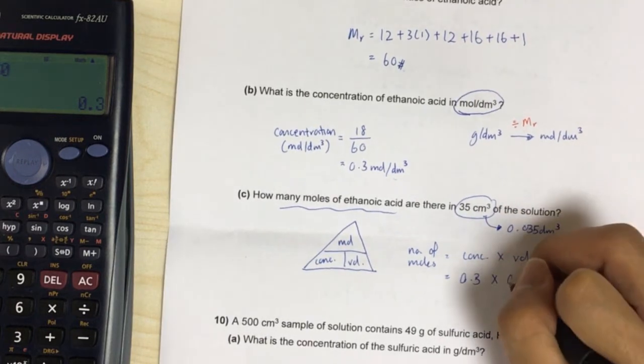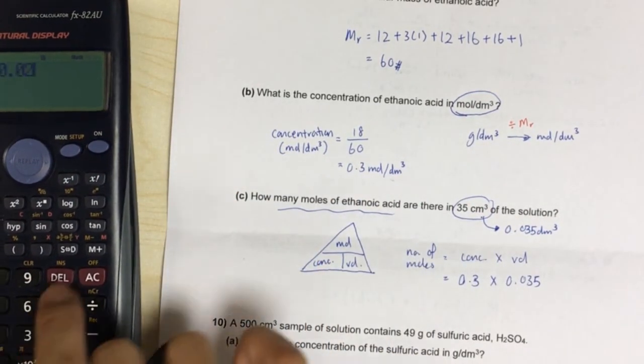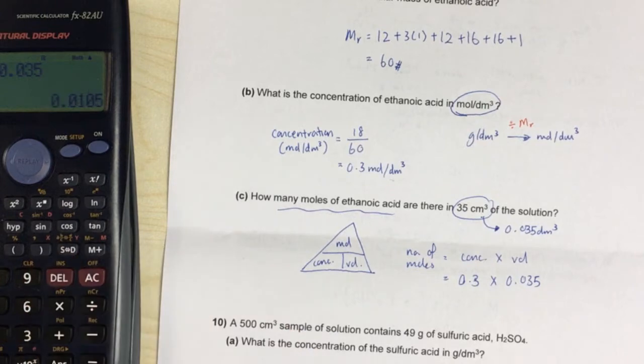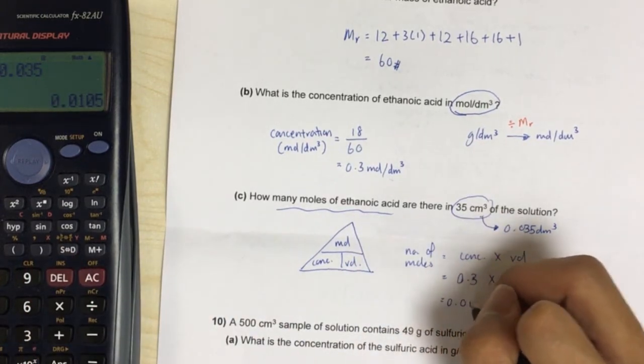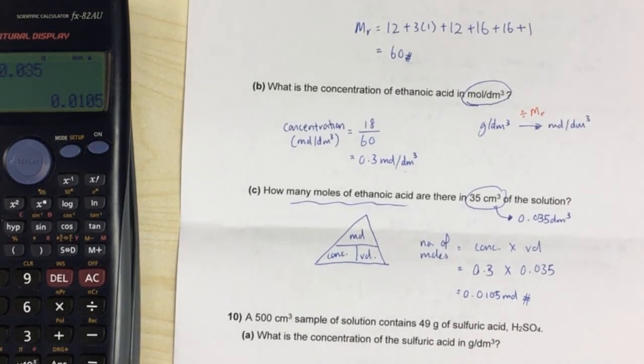With that, you will be able to determine how many moles of particles are actually present inside just 35 dm cubed of the solution, and that's equivalent to 0.015 mole. So that's how you solve this question. Let's take a look at another example.